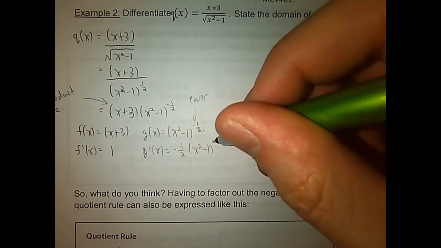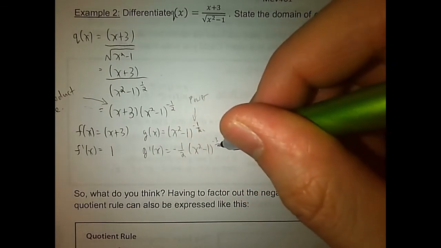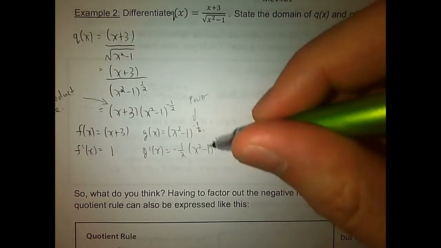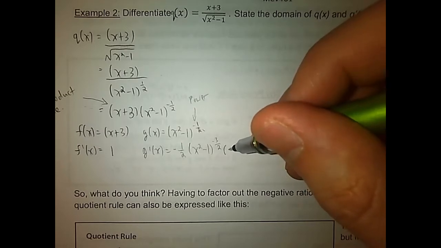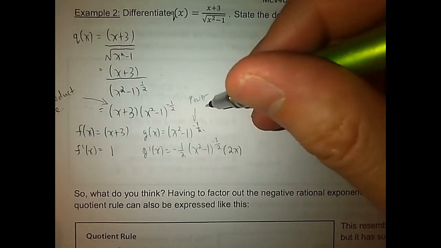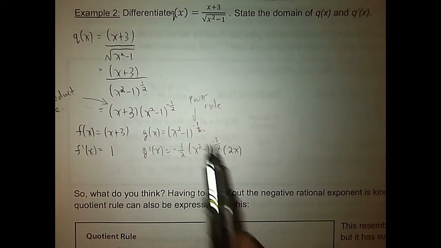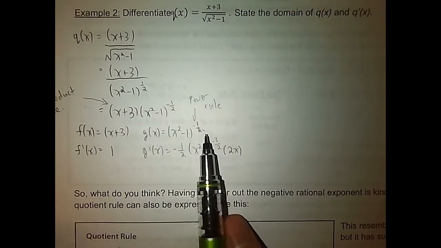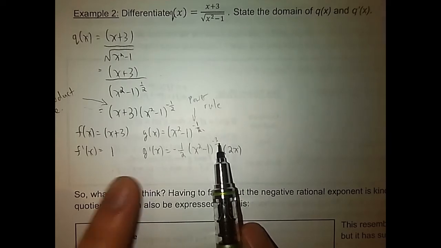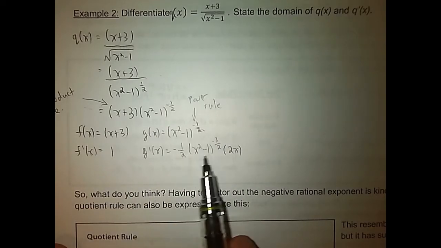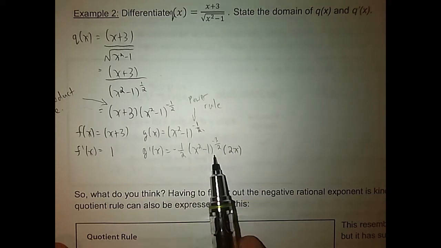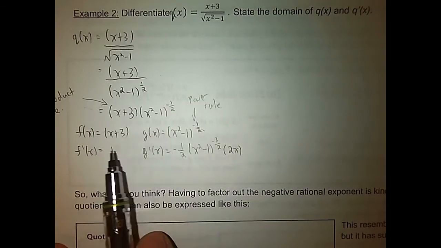Subtract it by 1. I get negative 3 over 2. And then I multiply this by the derivative of the inside, which we just get 2x. So remember, we treat this as the outside function, so we do this to the front, subtract it by 1, and then we keep the inside the same, but then I multiply this by the derivative of the inside of the brackets. So we get this. So now I have this, this, this, and this.